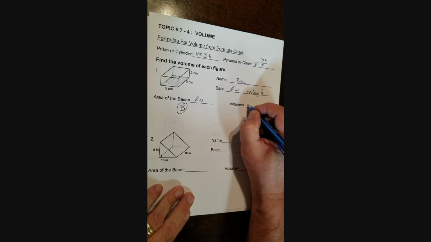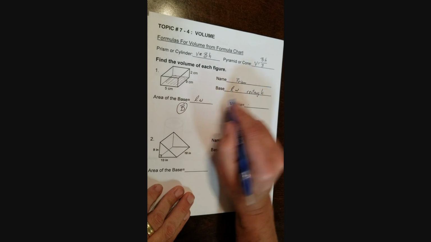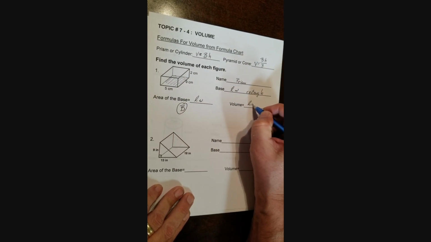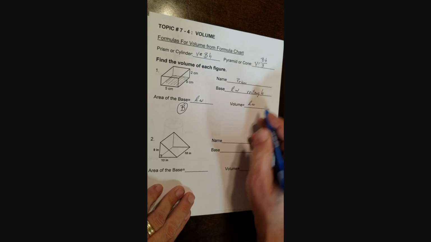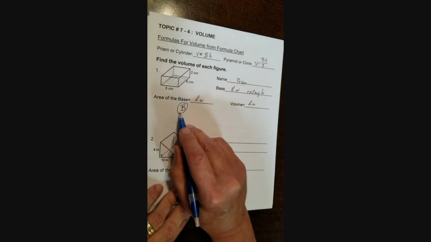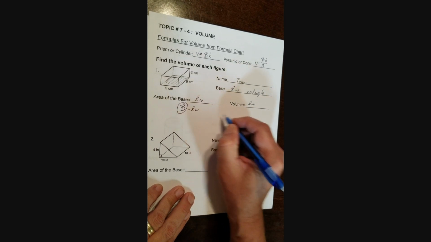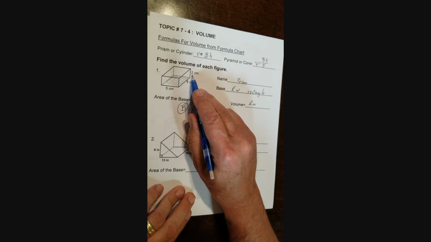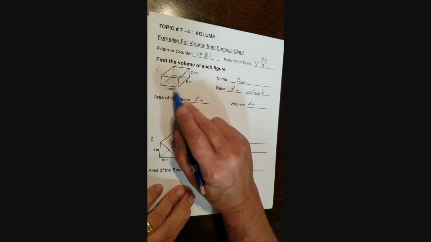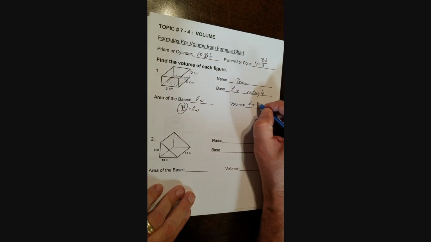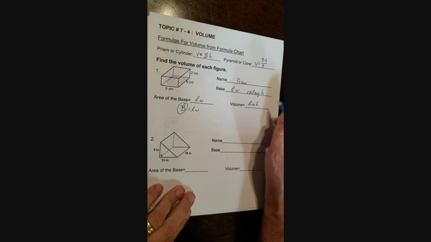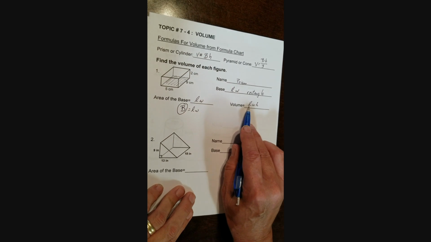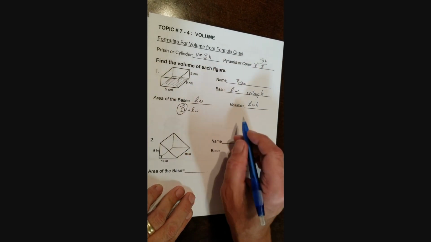So the volume is going to be the base, which is length times width, that's B, times the height, which is 2. So here we've got base times height, which is length times width times height of a rectangular prism.